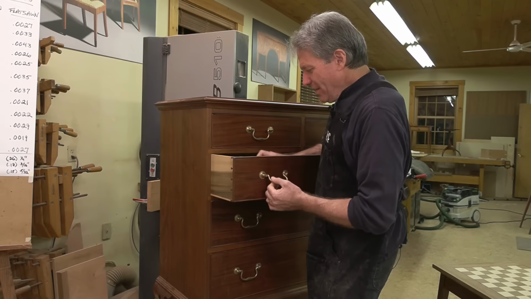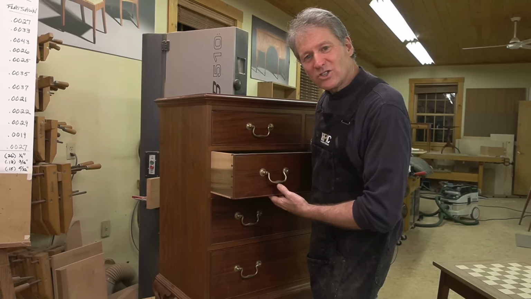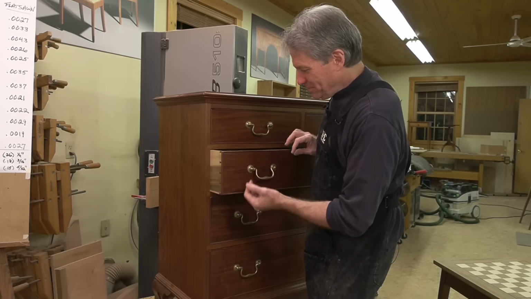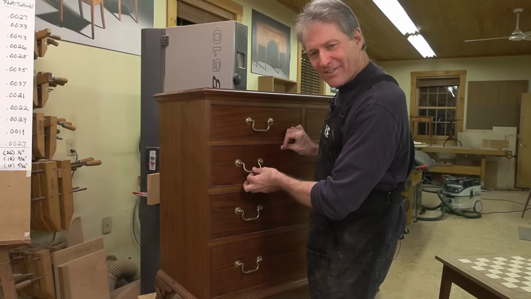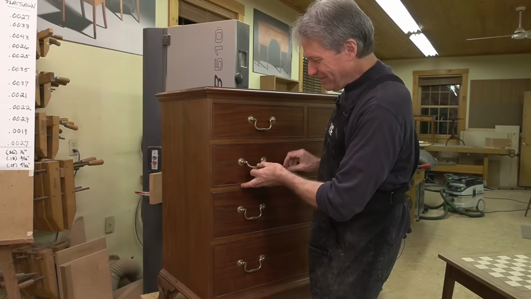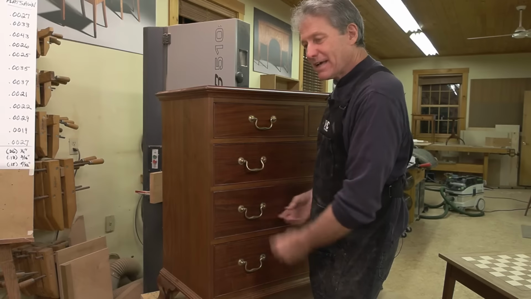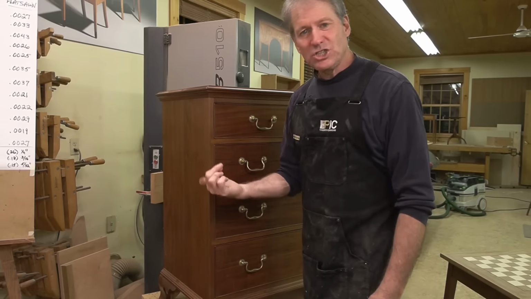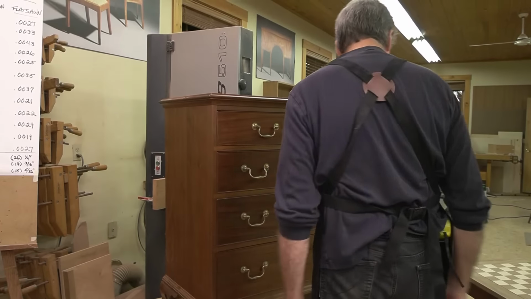It turned out the drawer bottom had swelled so much that it was bumping the back of the case before it would even hit the stop. And I had to come back with a block plane and just shave them off. So you run into that kind of thing.